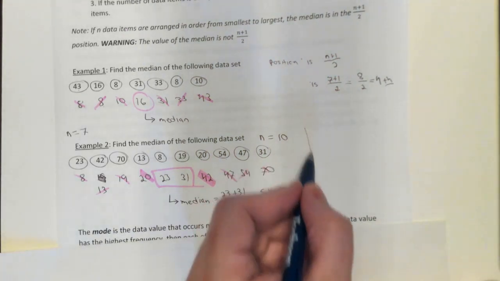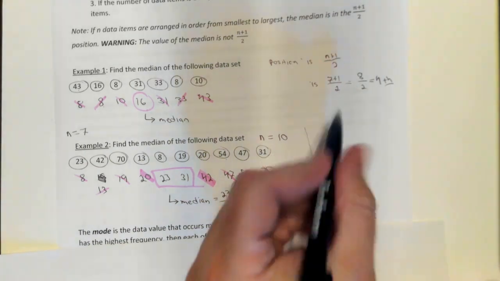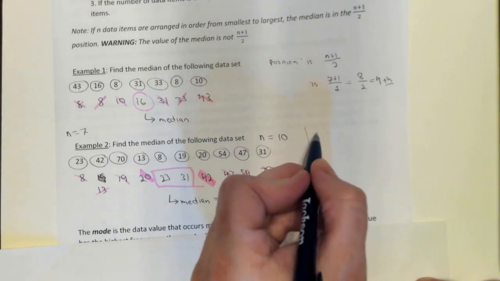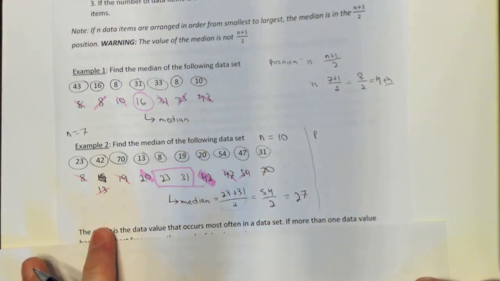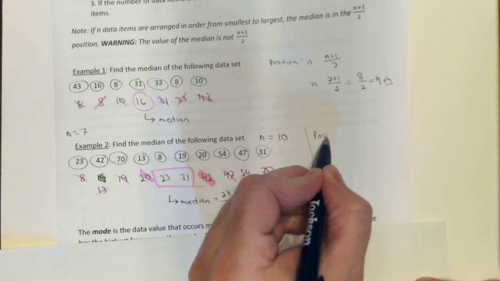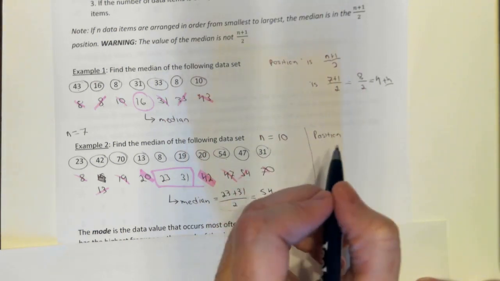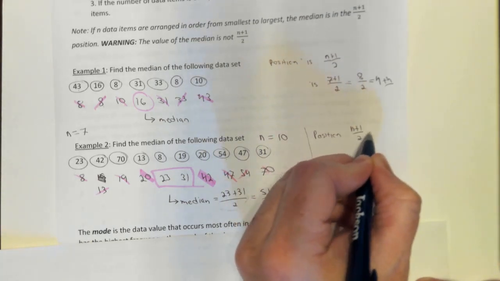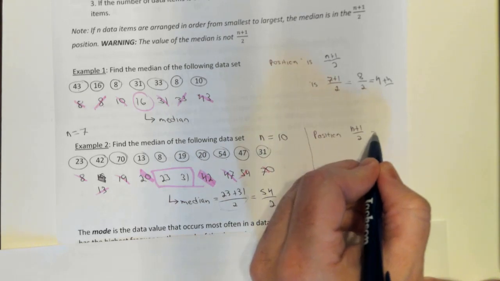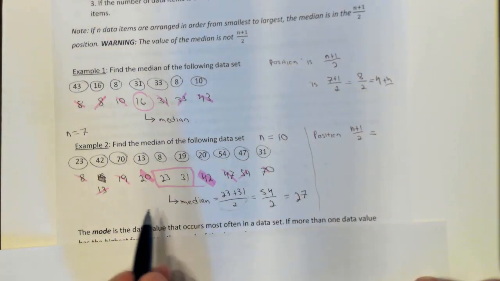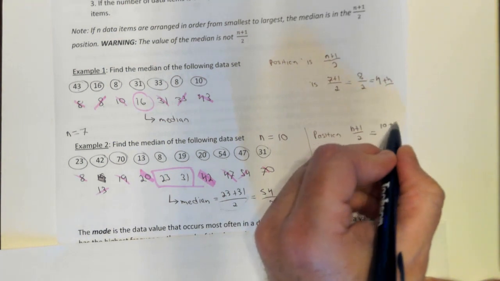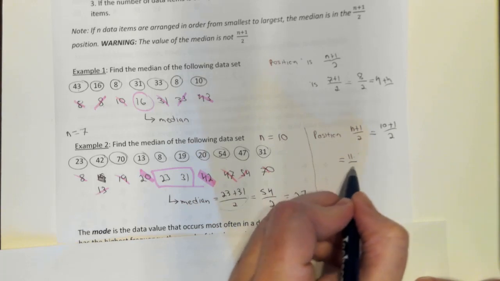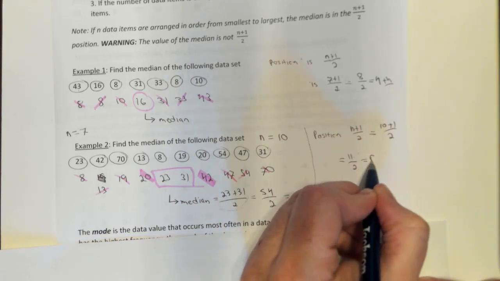Let's use the position. I just want to show you that it's different. The position is n plus 1 over 2. You could easily get confused here. So if you understand this, you don't have to do this. I'm only showing you for when we get to the frequency tables. So the position, n plus 1 over 2, is going to be 10 plus 1 over 2. Well, 10 plus 1 is 11. 11 over 2 is 5.5.